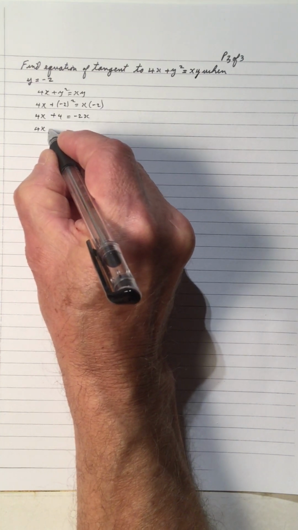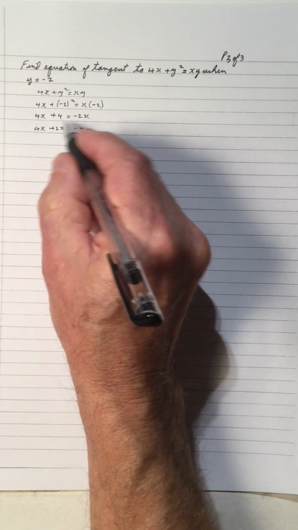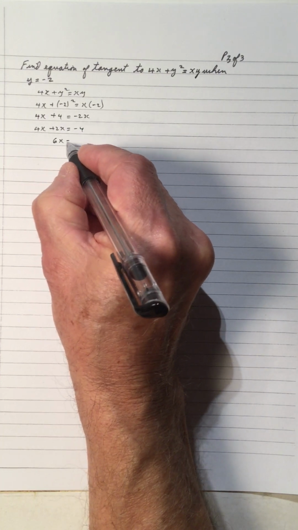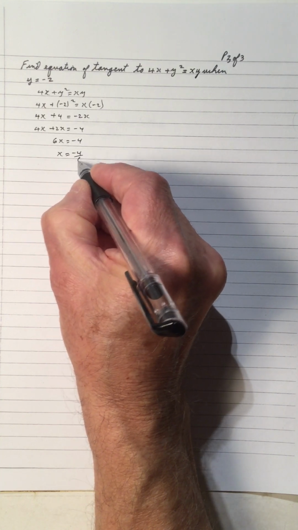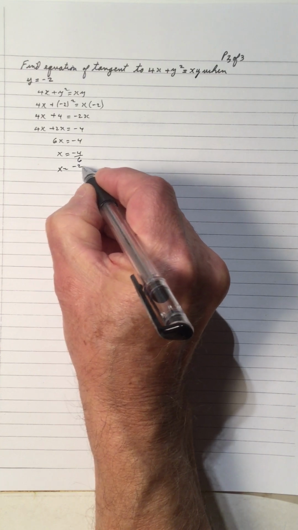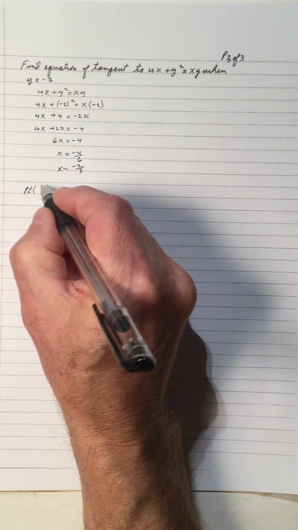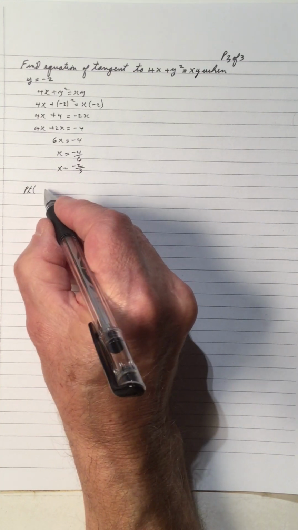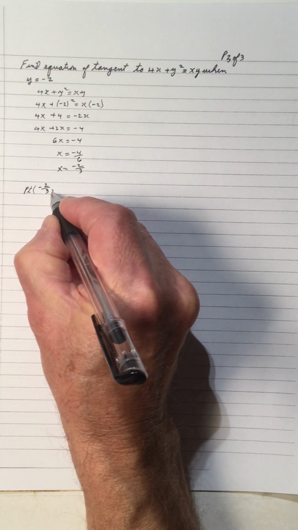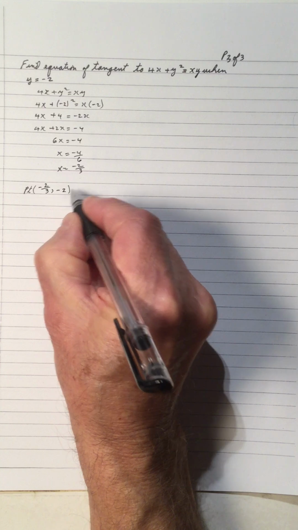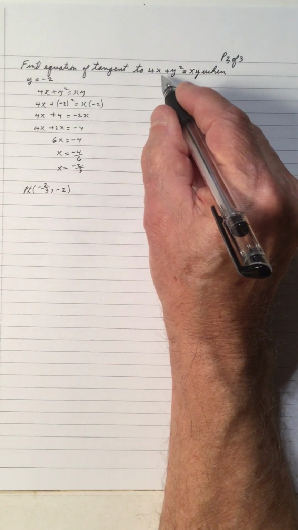So we put the x's on one side and put the constant on the other. Change the sign as you move them. 6x equals negative 4. Divide by 6, negative 4 over 6. So x becomes negative 2/3. So the point at which this slope is going to be found is x is negative 2/3 and y is negative 2.